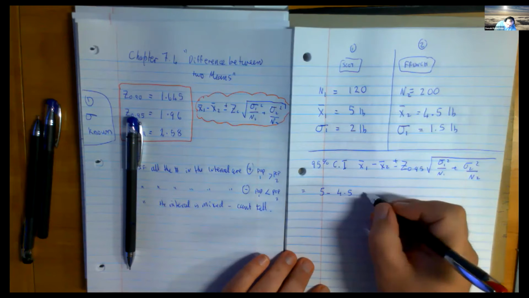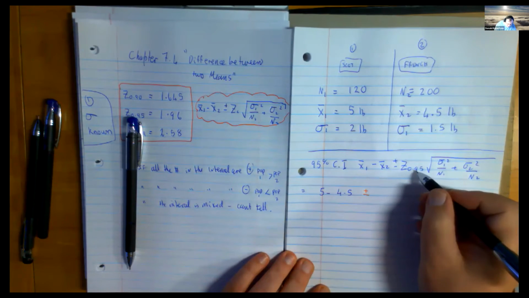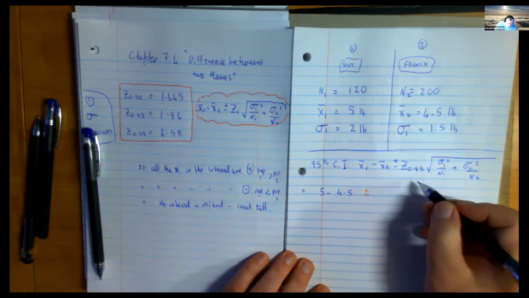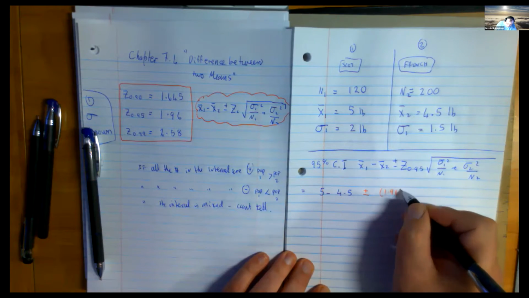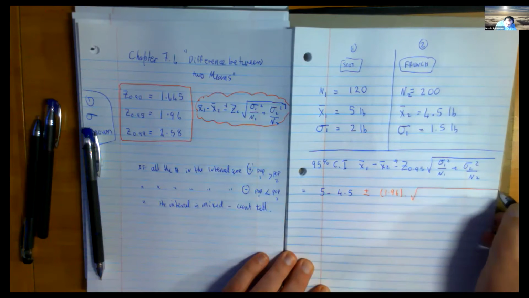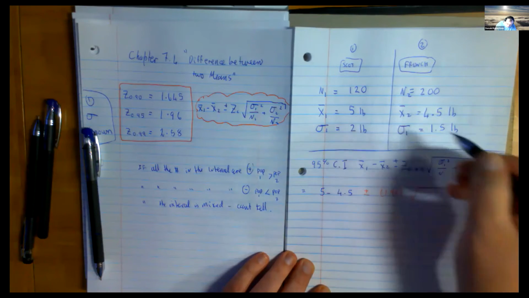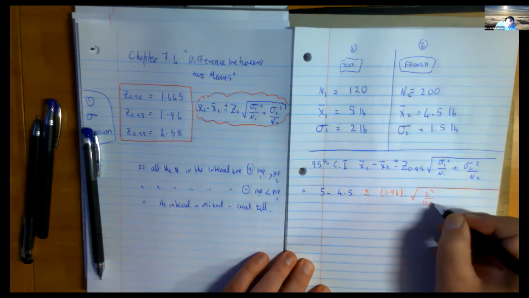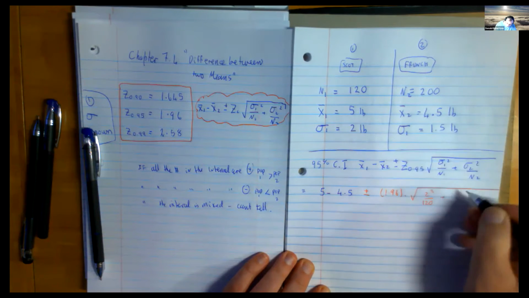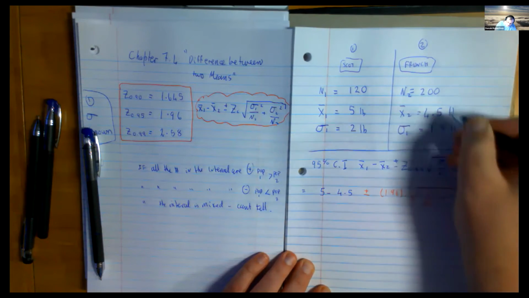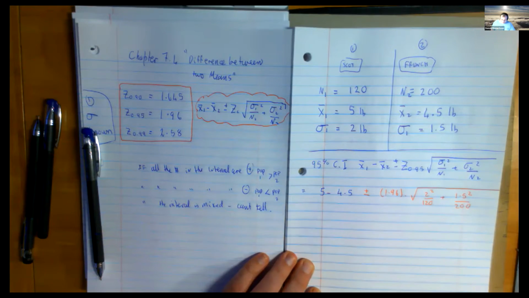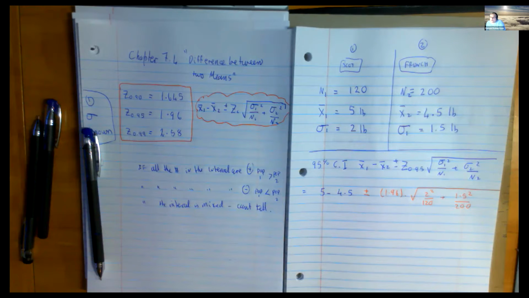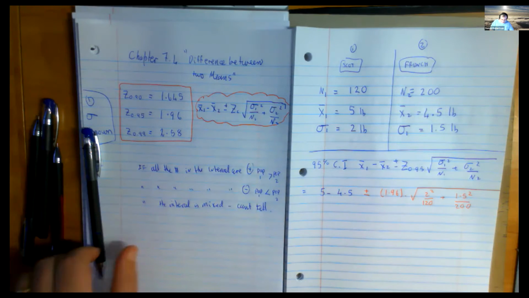And for no other reason except cosmetic, I'll switch to red. The magic number for 95% is 1.96 times the square root of 2 squared divided by 120 plus 1.5 squared divided by 200. Are you all comfortable where all these numbers are coming from and where they fit in this formula? If I see a couple of thumbs up, I'm good to go. Thank you, Jennifer.